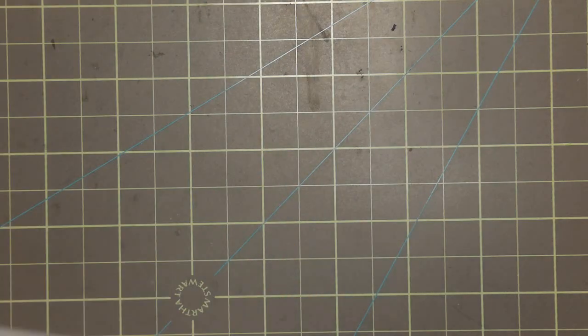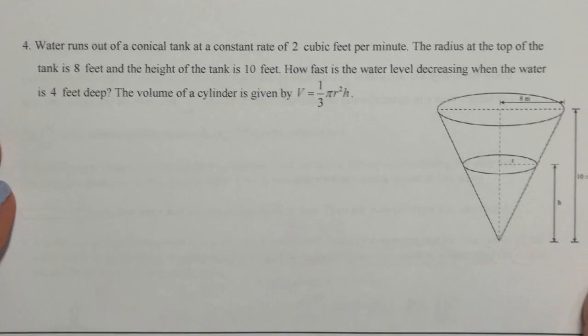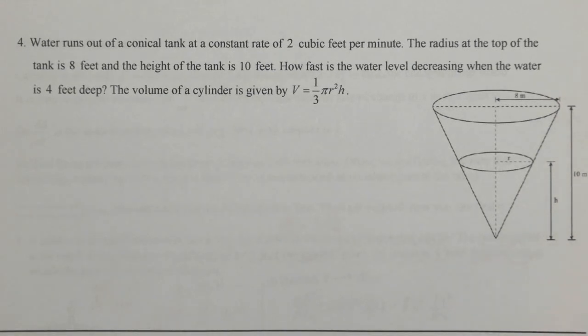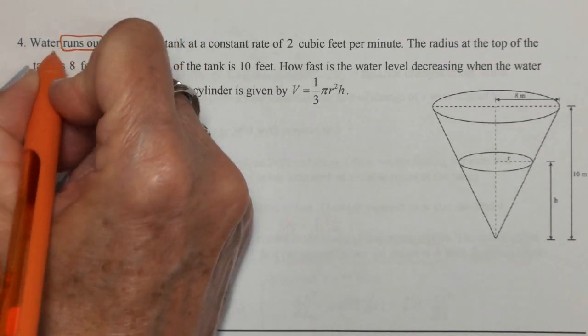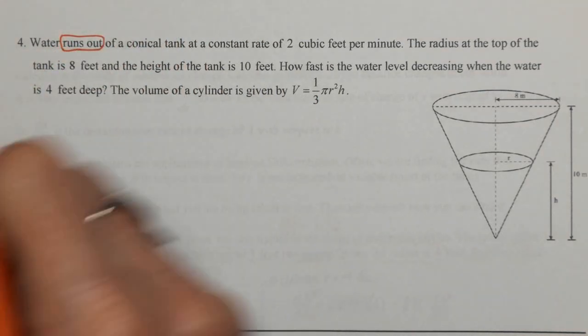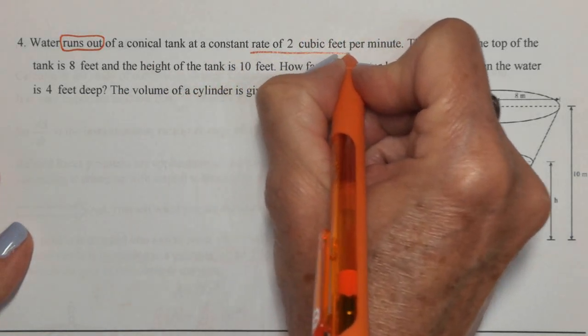Alrighty. Let's do another one. This time we have a cone. Water is running out of a conical tank at a rate of 2 cubic feet per minute.